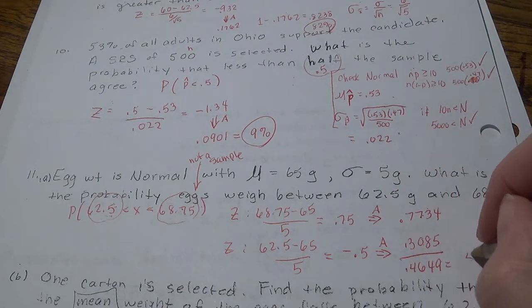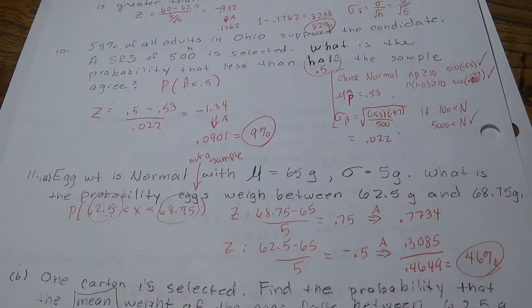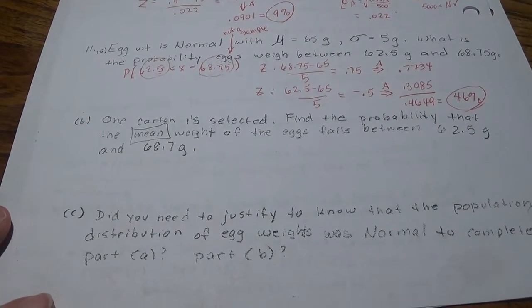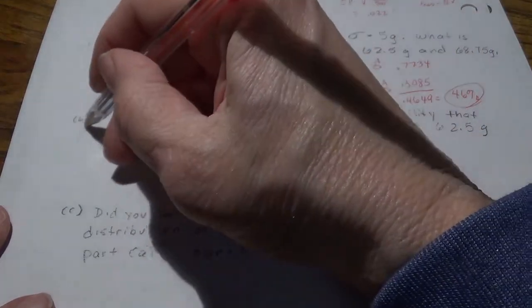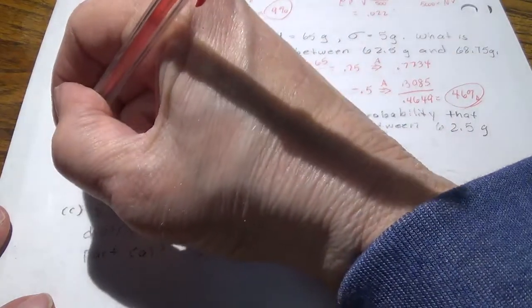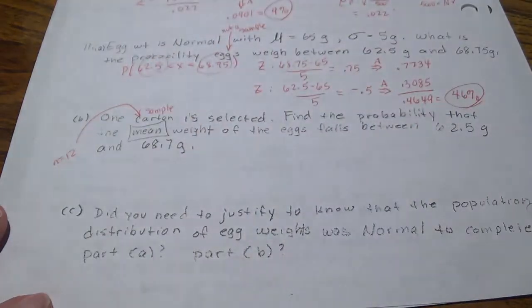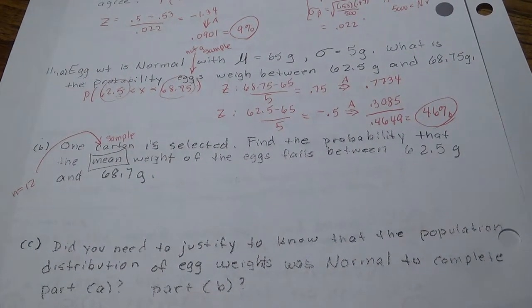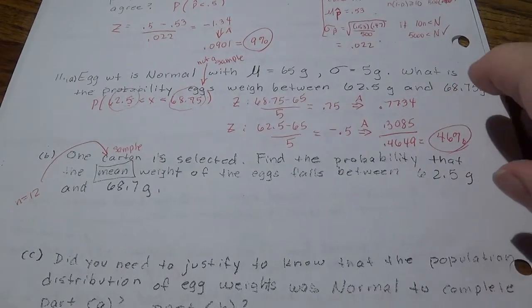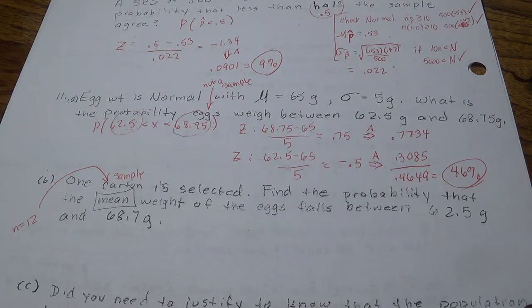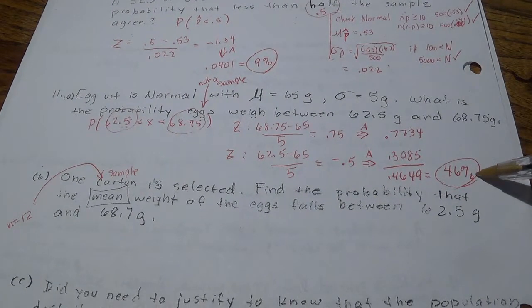And that's the number I accept, about 46%. All right. Now we are going to take a sample. Did you notice the sample is 1 carton of eggs, so n equals 12? So that carton is the sample. 1 carton is selected. Find the probability that the mean weight of the eggs falls between these two numbers again. So we'll see if the probability increases or decreases now that we're just drawing out one carton of eggs.